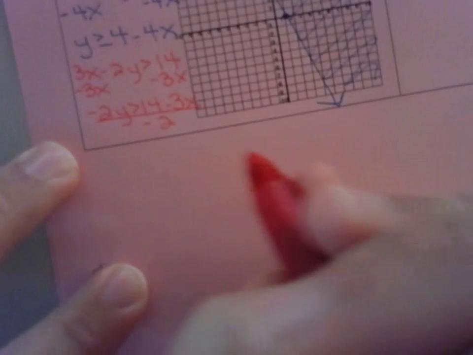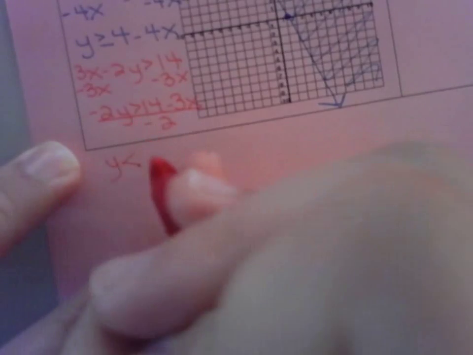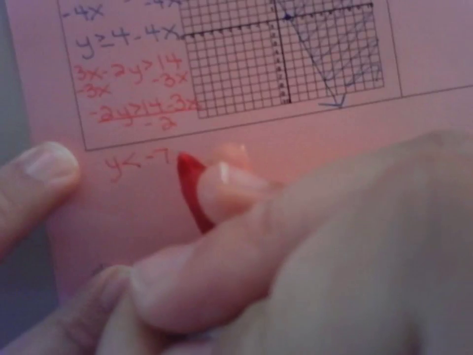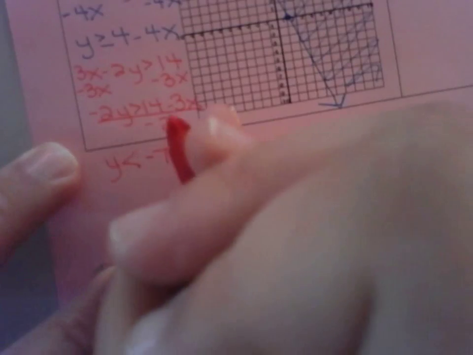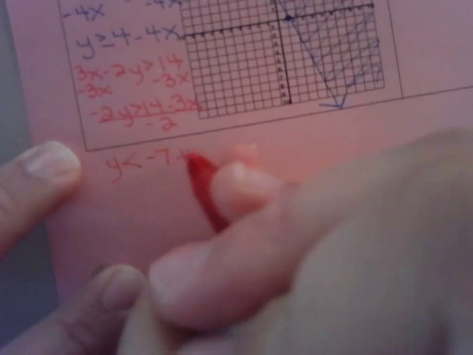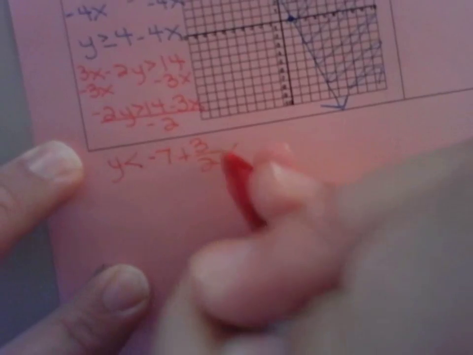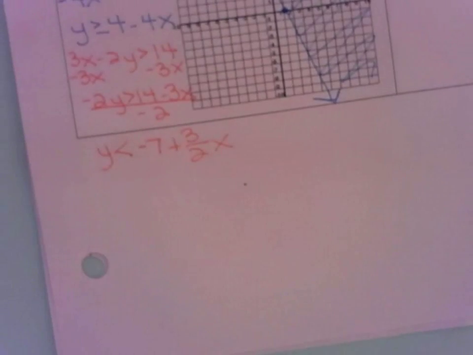Please stop me if you need help. Divide by the negative 2. When you divide the inequality by a negative, it becomes y is less than 14 divided by negative 2, which is -7, and then negative 3 over negative 2. It is a fraction, yes. It's negative 3/2 x. Negative over a negative, so positive 3 over 2 x. I'm just making sure we know that. Positive 3 over 2.